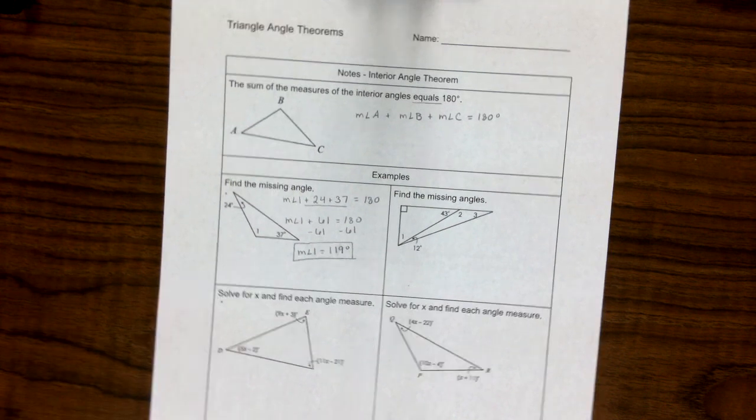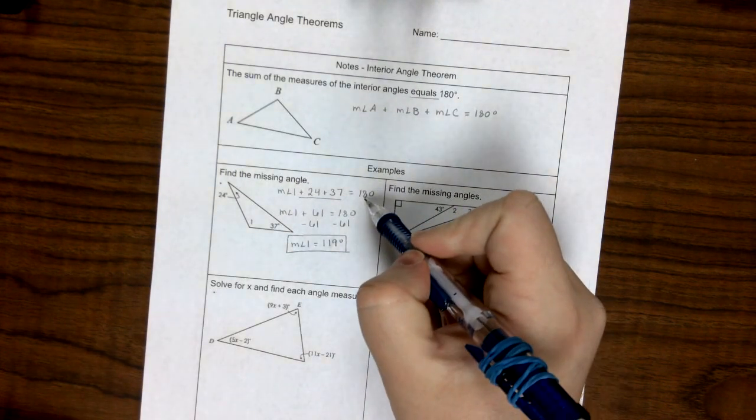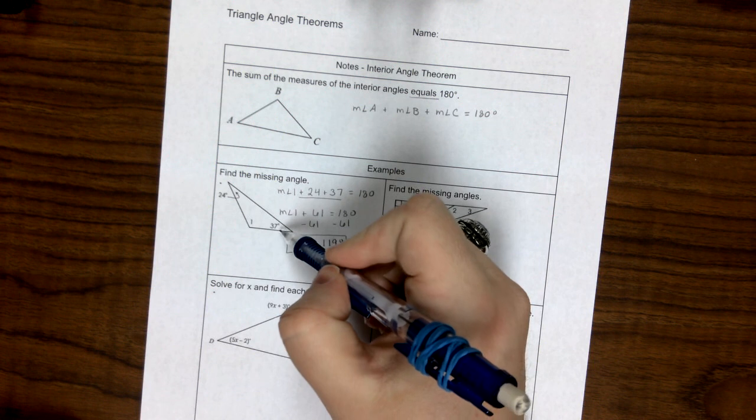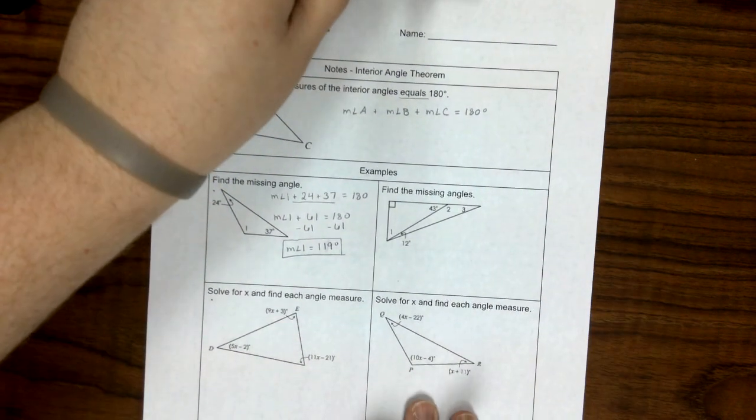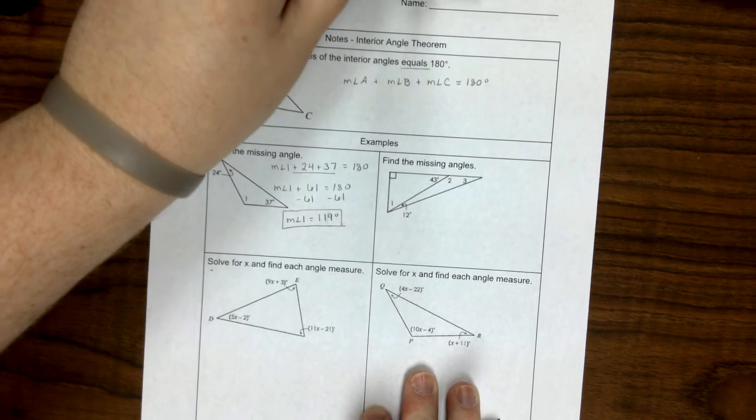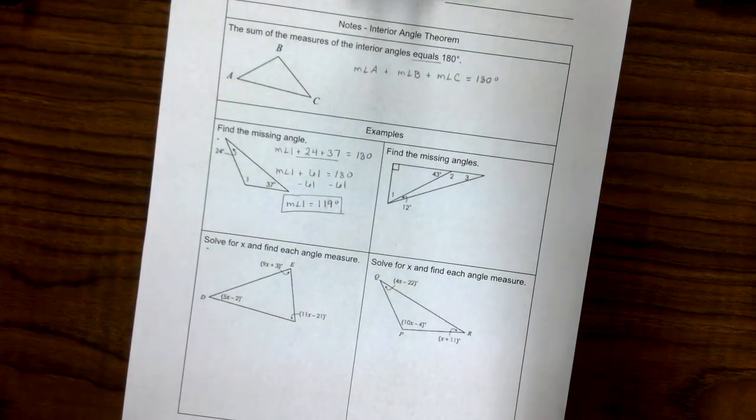But honestly, I'm perfectly fine if you just do 180, subtract 24, subtract 37. I'm perfectly okay with that. In fact, when I'm doing any kind of assessment or a test, that's what I do.